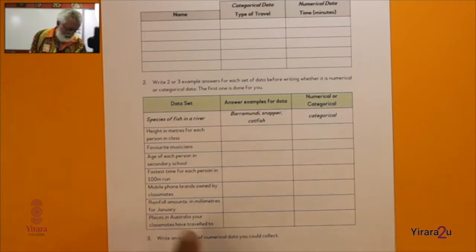And then finally make up your own. Write an example of numerical data you could collect. What could you collect? If I say it, don't write this down, but it could be favourite food. I know that's more categorical, favourite food.